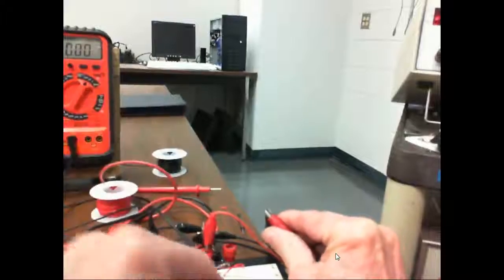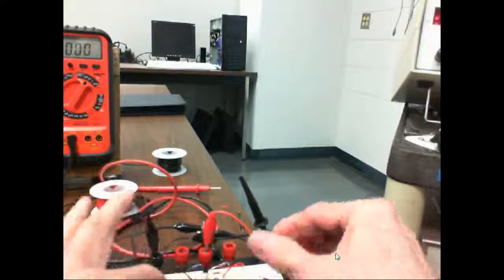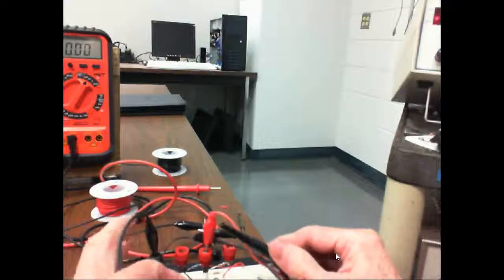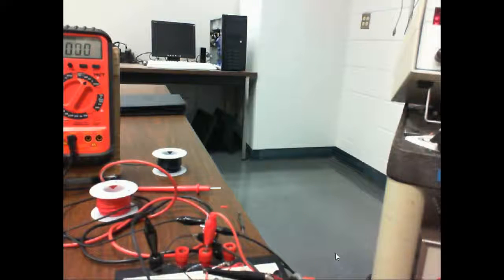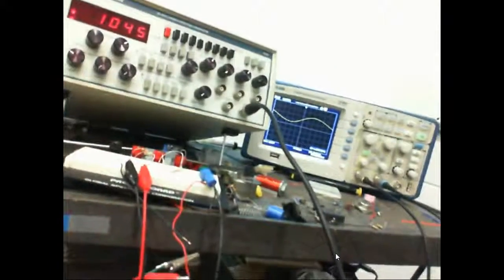Then I'm going to come over here and disconnect my pot. I'm going to hook this up to that, and adjust this down until I get 10 millivolts.